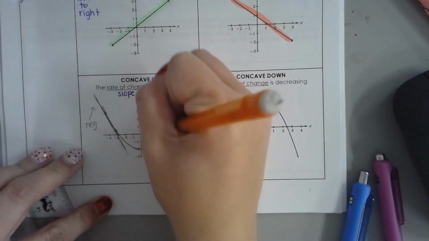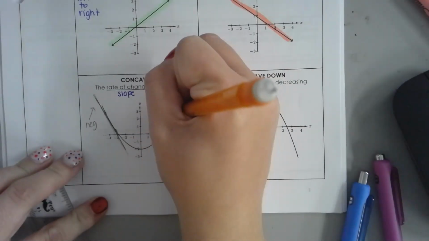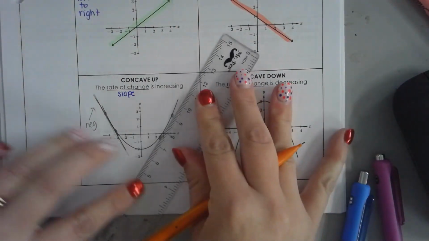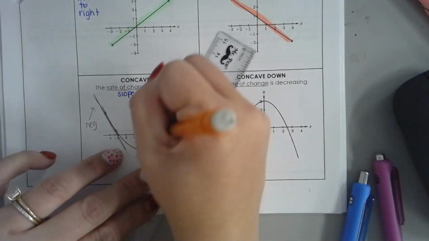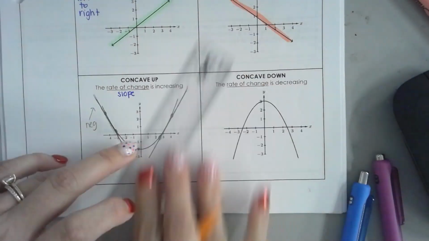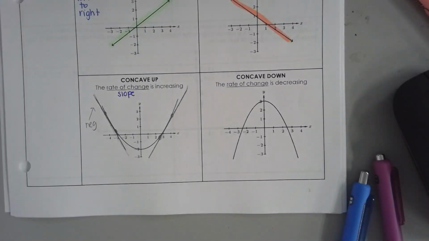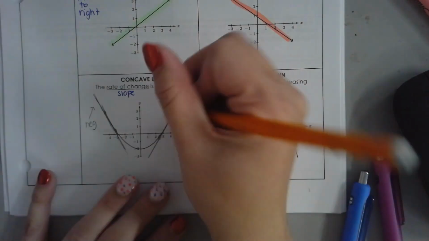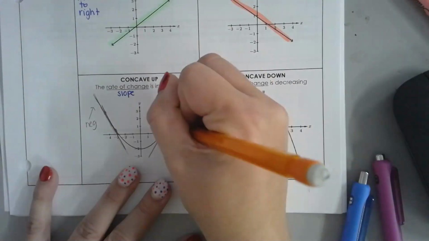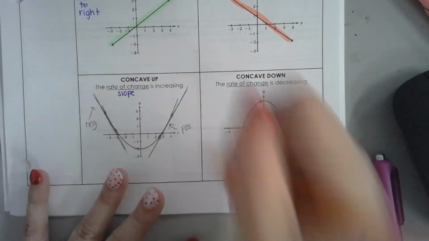And if I did the same thing over here, what would you say about that slope? It's positive. To me it looks like a positive 1, but that doesn't really matter.